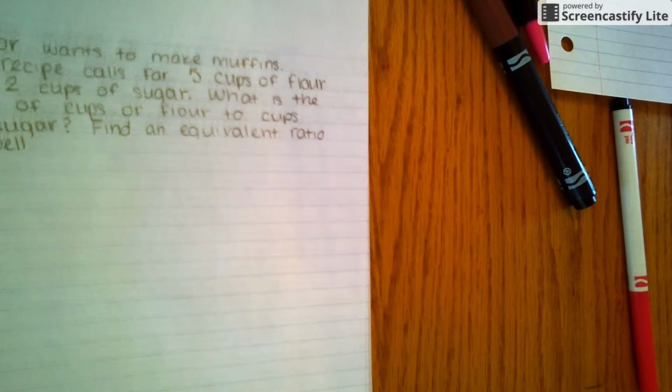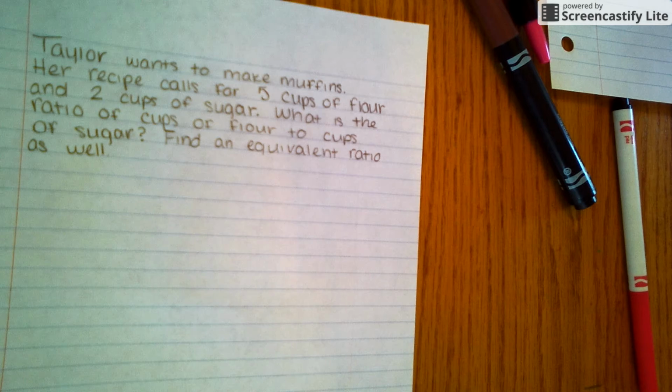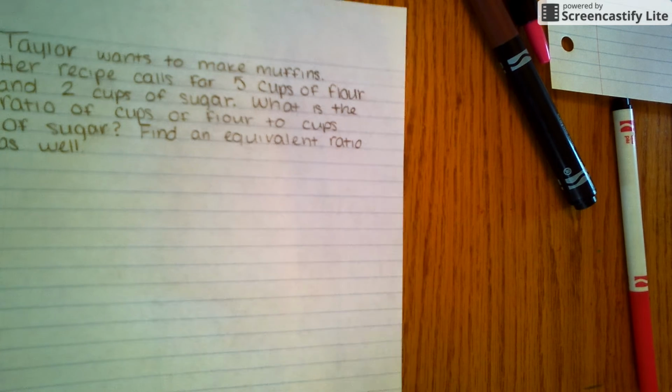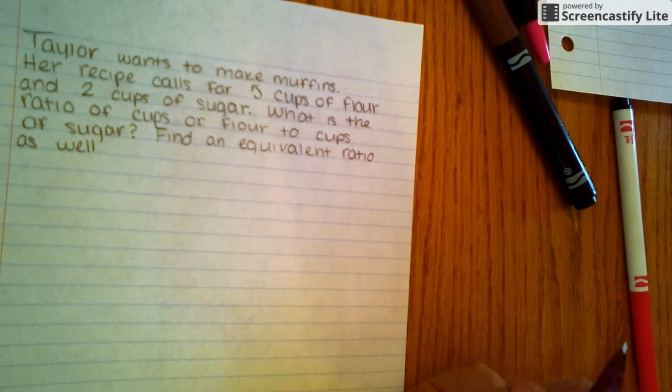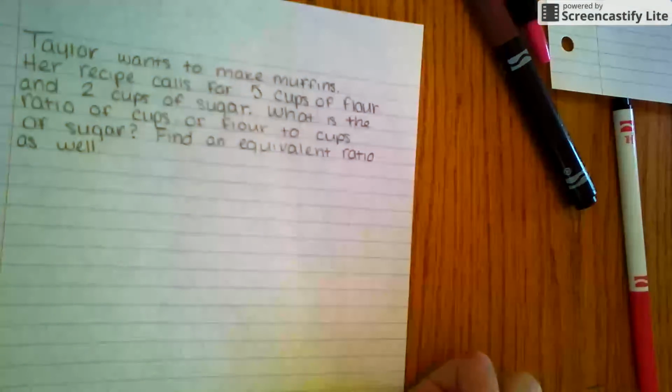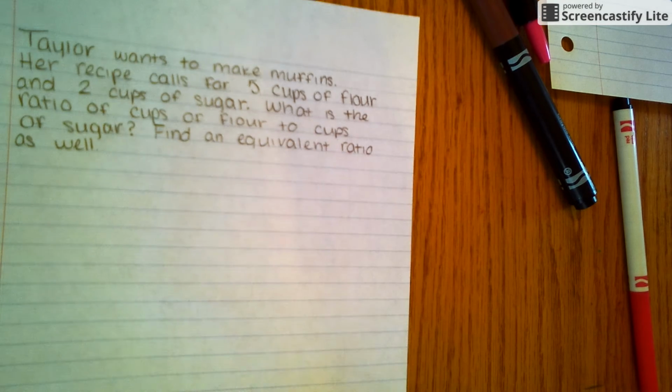Okay, we're still talking about ratios, but we're just going to present them in a little bit of a different way. This way is through a word problem, not with shapes. So our problem is, Taylor wants to make muffins. Her recipe calls for 5 cups of flour and 2 cups of sugar. What is the ratio of cups of flour to cups of sugar? Find an equivalent ratio as well.